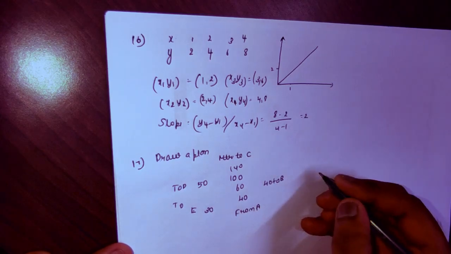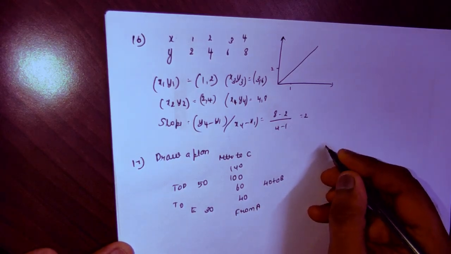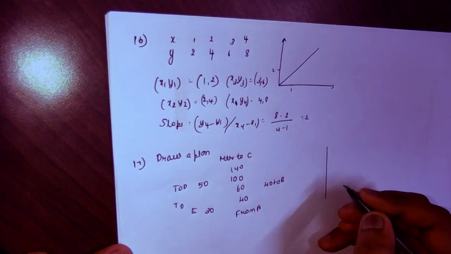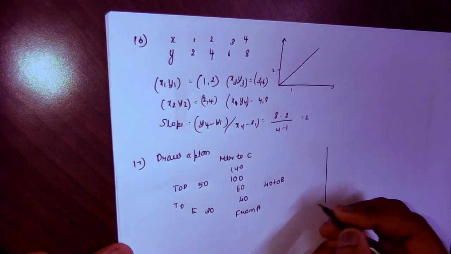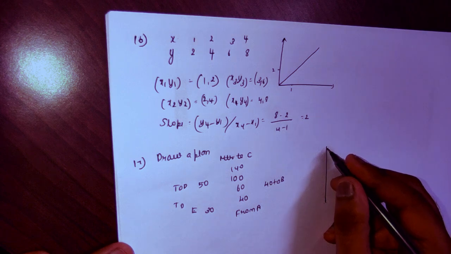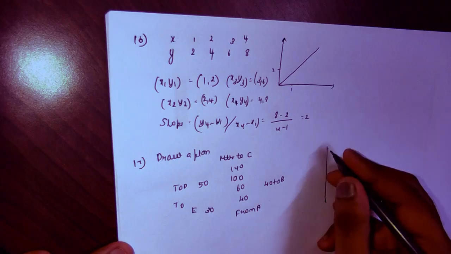We know first from A to C, that is 140. 20 meter is equal to 1 centimeter. That scale is given in the question. So first draw from A to 140, that is divided by 20, 7 centimeter you can draw from A to C.